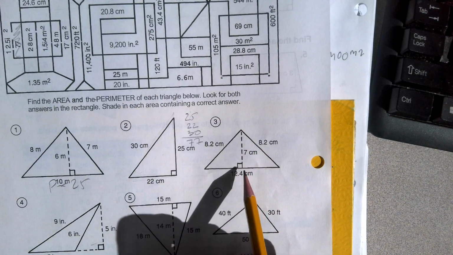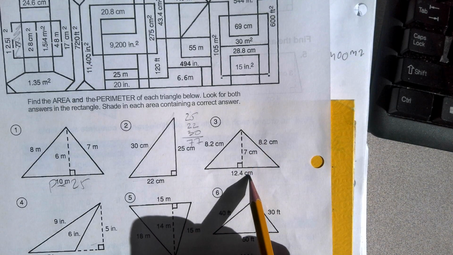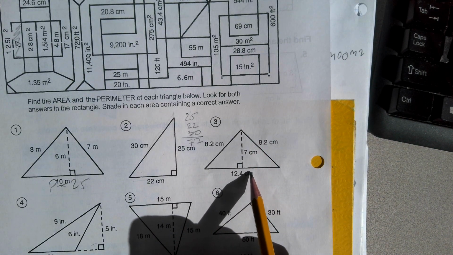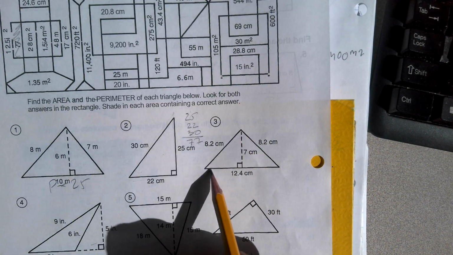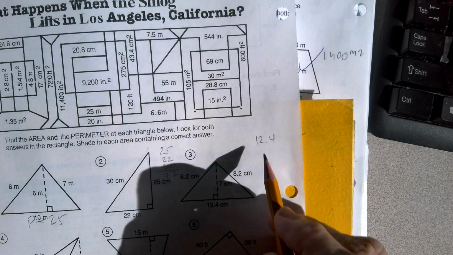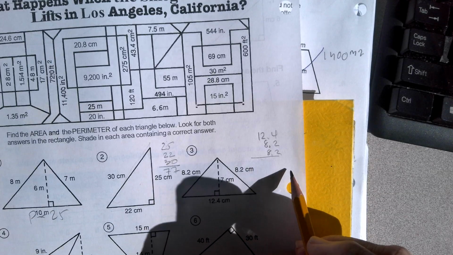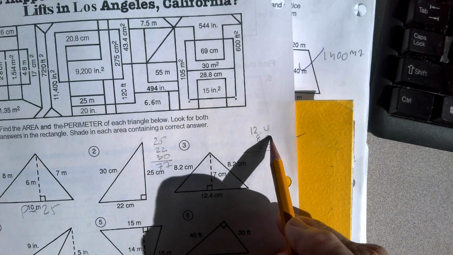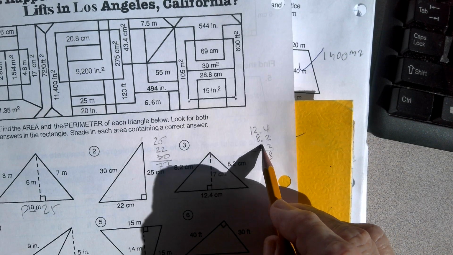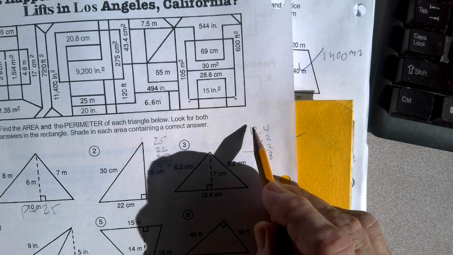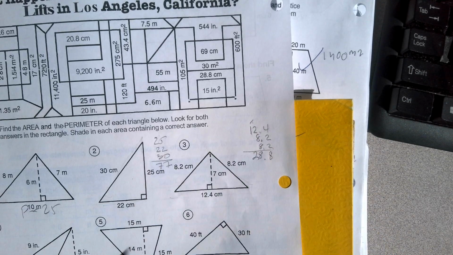The perimeter for number 3, does it include the 7? Does the perimeter include the 7? No, because you're parading around the outside edge. So again, it is 12.4, and then an 8.2, and another 8.2. 8.2, 8.2, and 12.4. And what's that? So on this one, 4 and 4 is 8. So 8 and 8 is 16, 17, 18. And 1 and 1 is 2. So 28.8, which is right here.